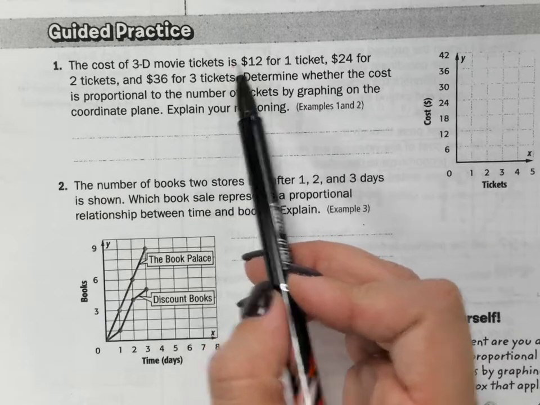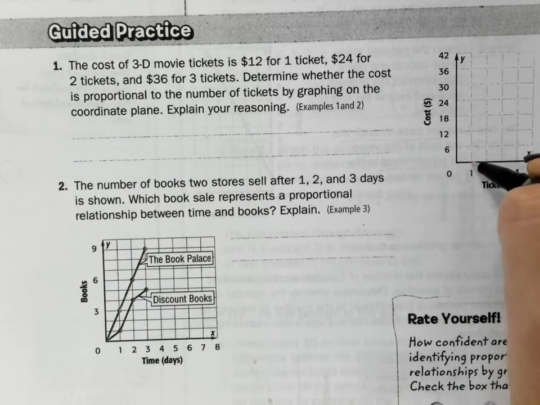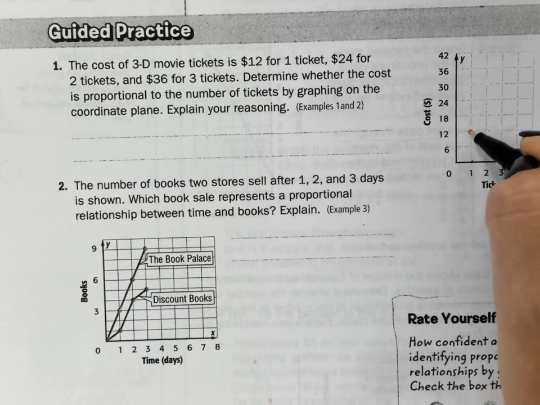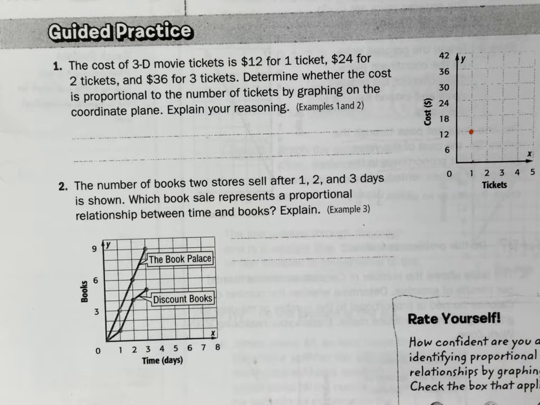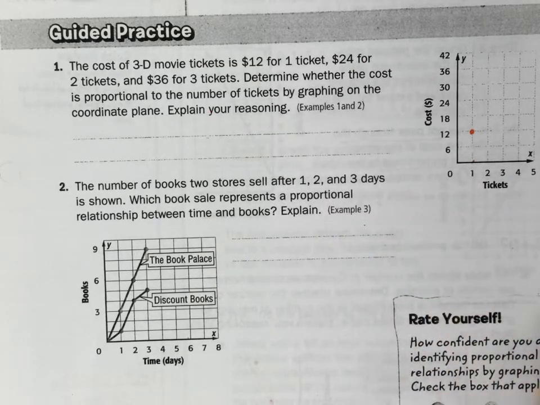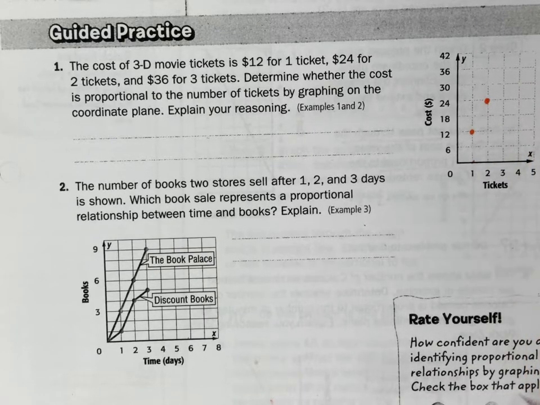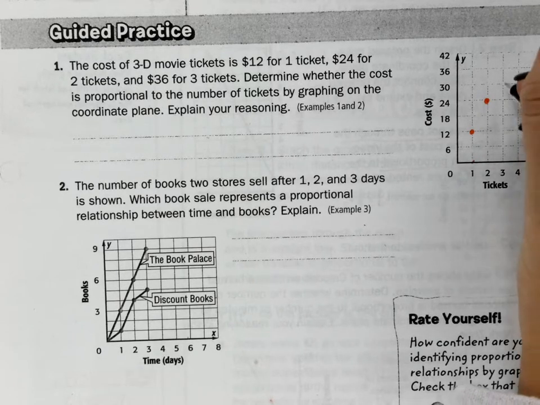So if I read that it says $12 for one ticket, that means I'm going to go over one ticket and up $12. Right? Yes. So if $24 is the cost for two tickets, that means I'm going over 2 and up 24. And then 3 tickets is 36.